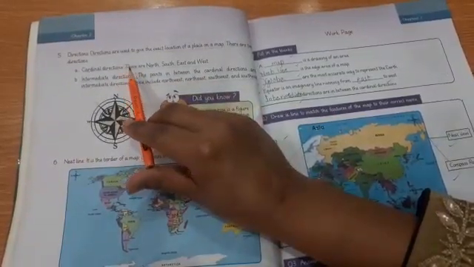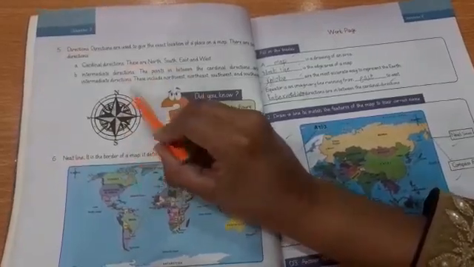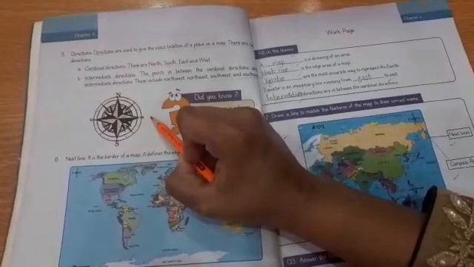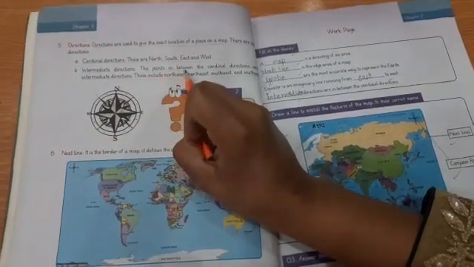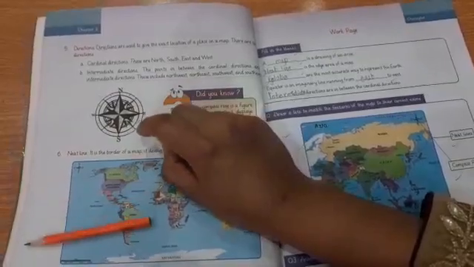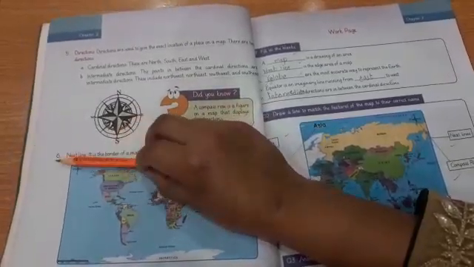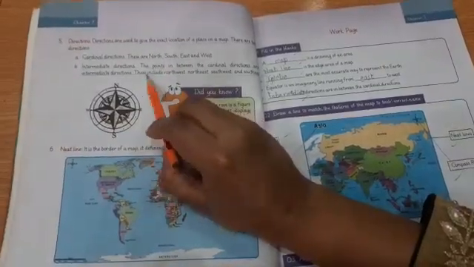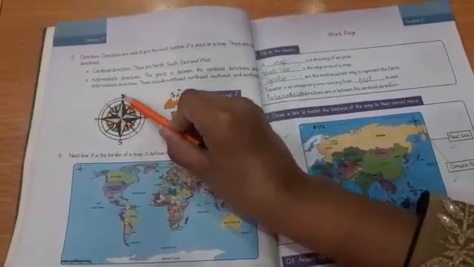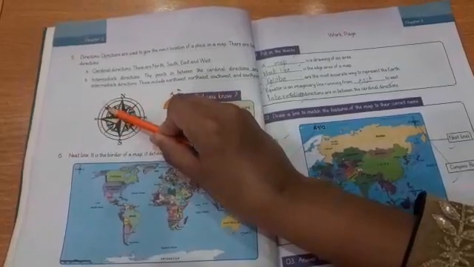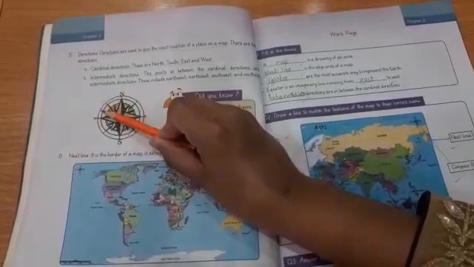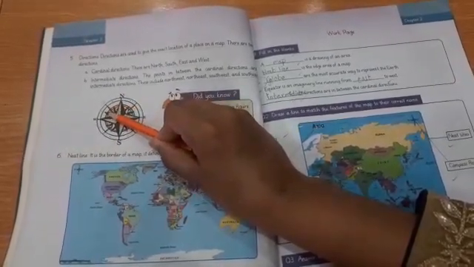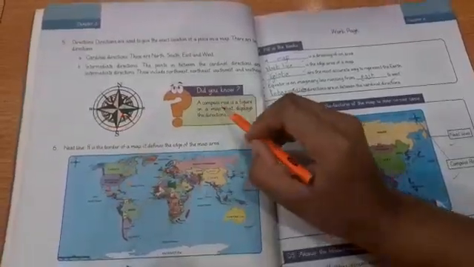The cardinal directions are north, south, east, west, like you see in this picture. But what are the intermediate directions? They are the points in between the cardinal directions. These include northwest, northeast, southwest, and southeast. It means that if a place is between north and west, then we can say the place is located in the northwest. So these directions are called intermediate directions.